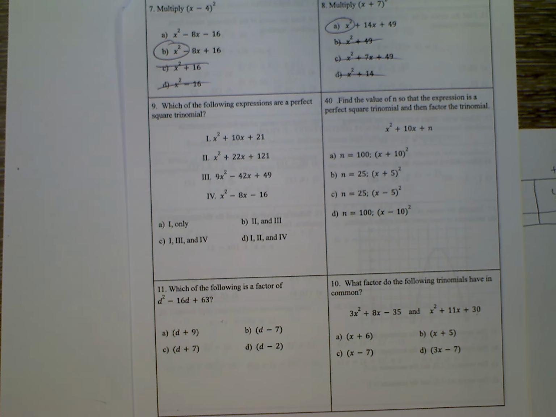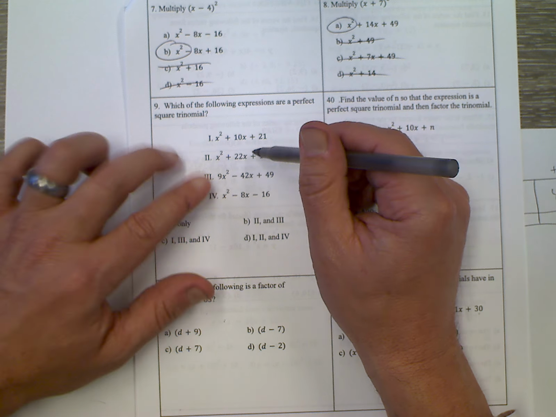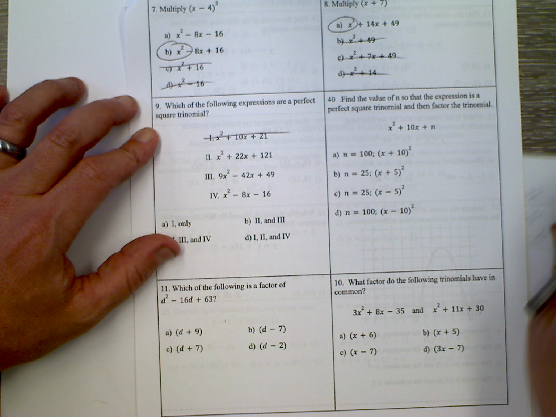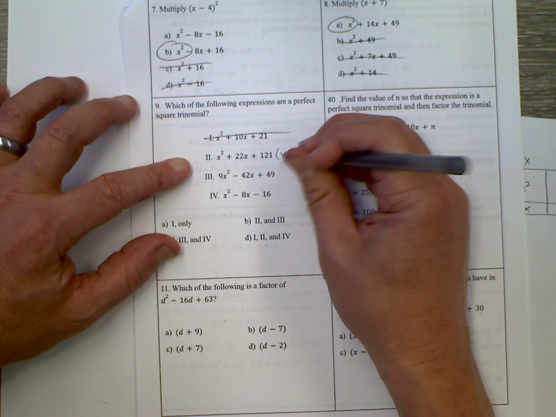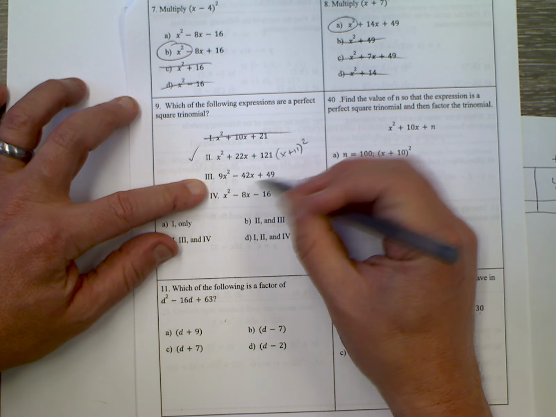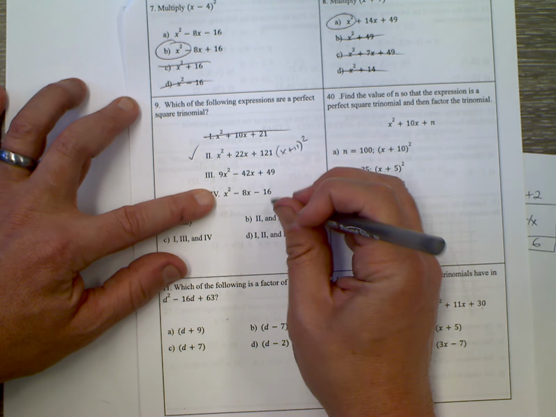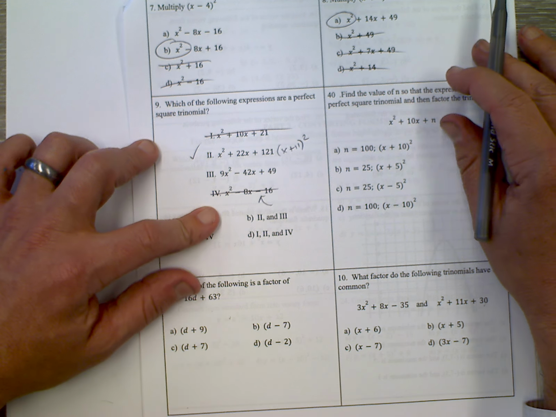Okay, so perfect square trinomial means I can draw it as a square. I can represent this as a fancy square, and that's not that one. That 21's not a square number. This one's cool, right? Because it's x plus 11 squared. This one's not cool because that has to be positive if it's a square. It can't be negative 16.